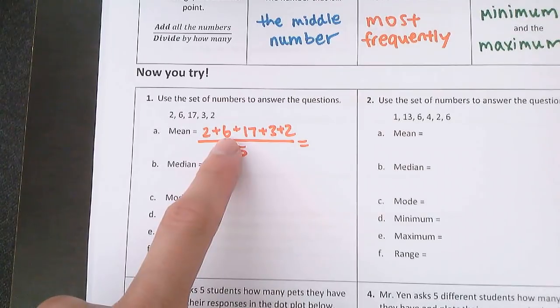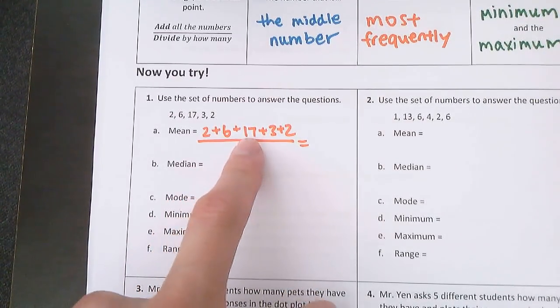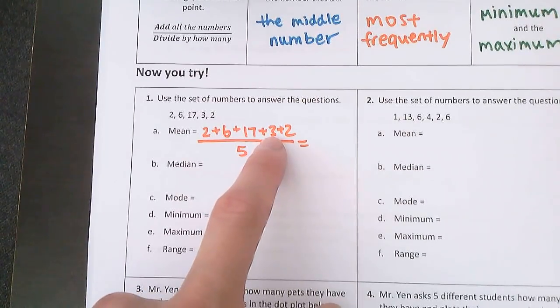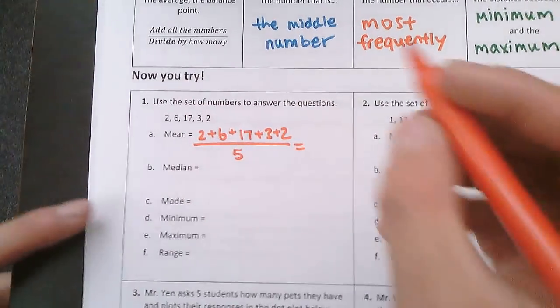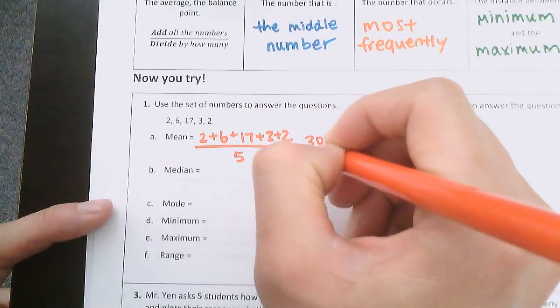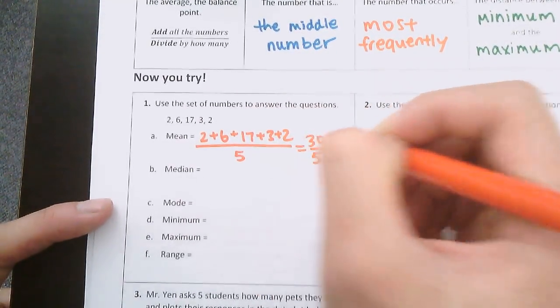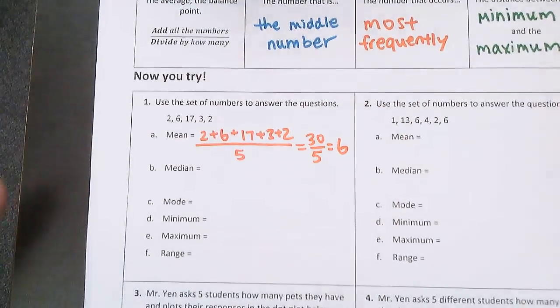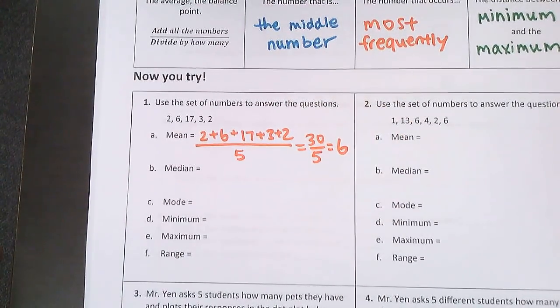2 plus 6 is 8. 8 plus 17 is 25. 25 plus 3 is 28. 28 plus 2 is 30. So we're going to have 30 divided by 5, and 30 divided by 5 is 6. So 6 is the mean.